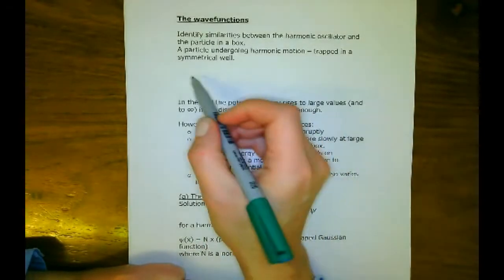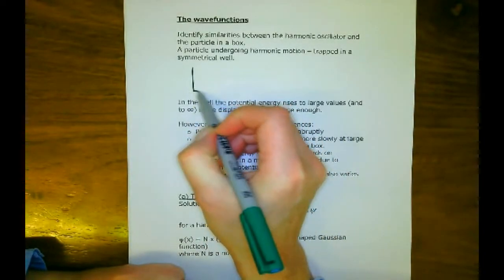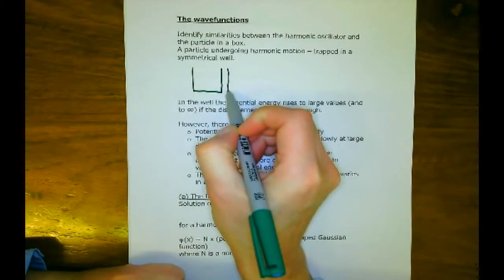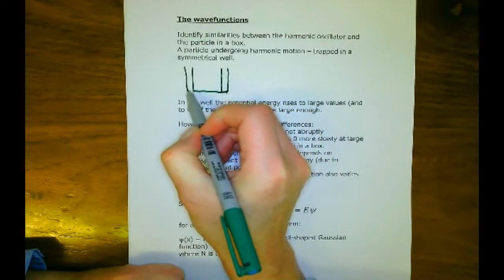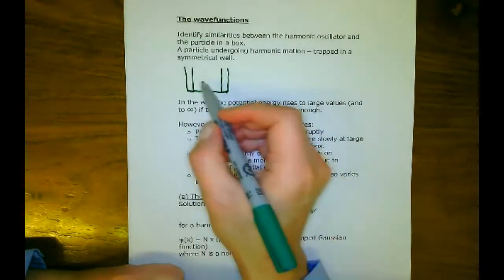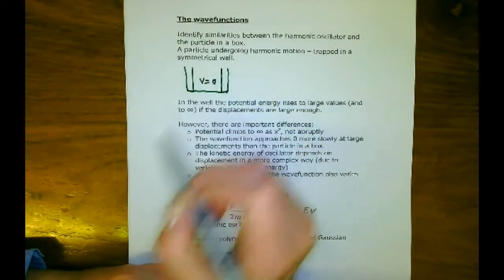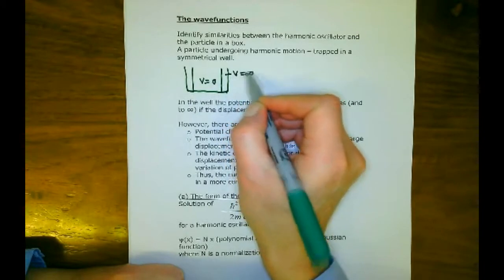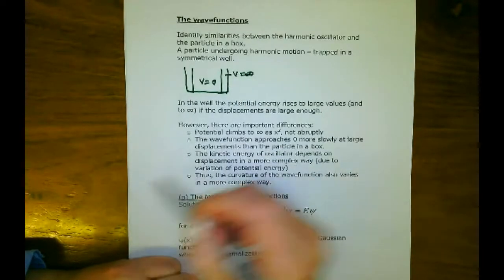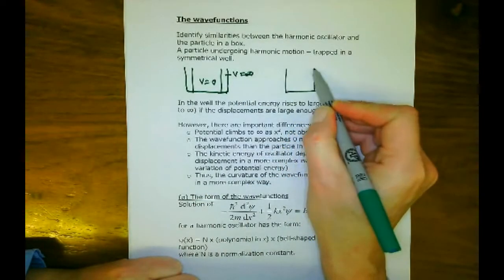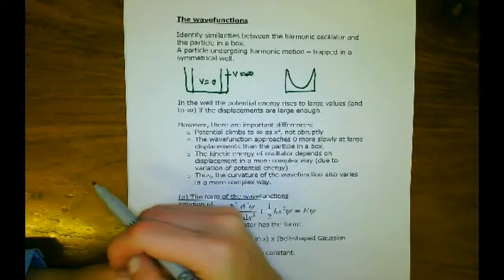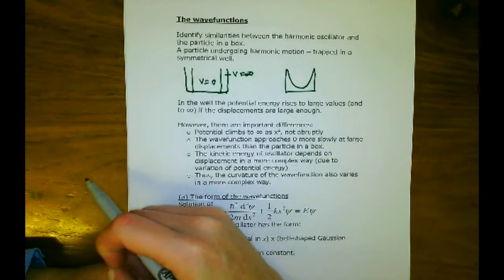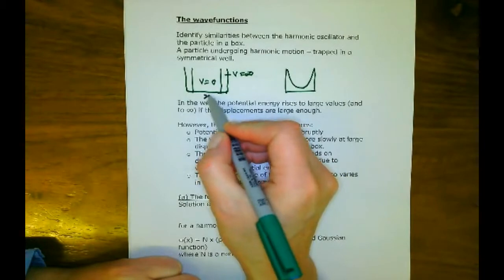a box system. So if you have a look at the potential energy wells for the two systems, for the particle in a box, we know that the potential energy inside the box is 0 and it goes to infinity inside the walls. For the harmonic oscillator, we have a parabolic potential energy well.